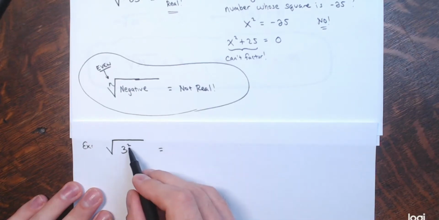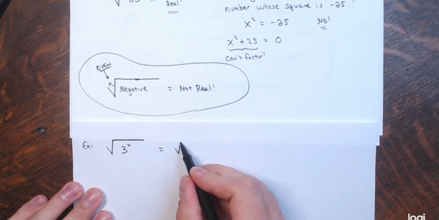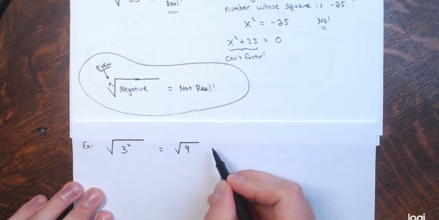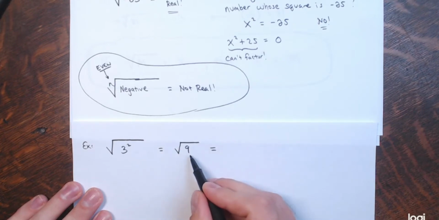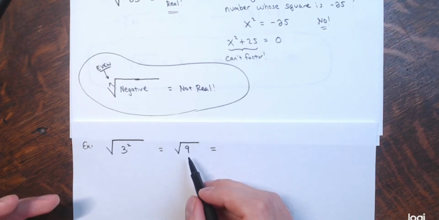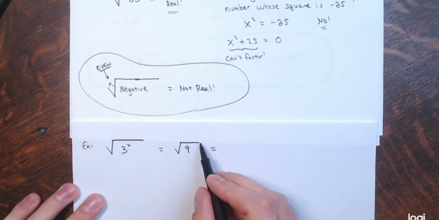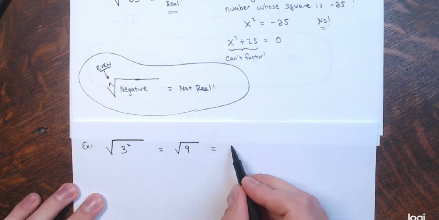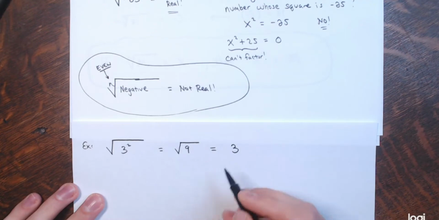Well, 3 to the second power is 9, so that's the square root of 9. And remember, the square root of 9 is not negative 3. And I get it, negative 3 to the second power is 9, I know. But when you see this symbol, they want the non-negative one, positive 3.